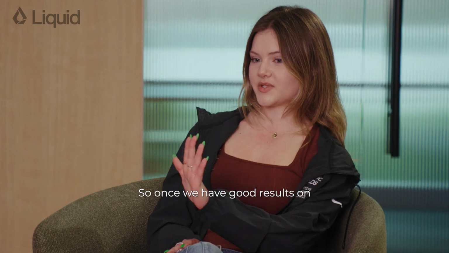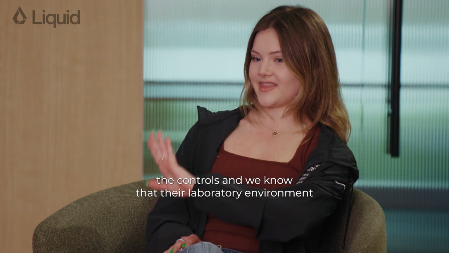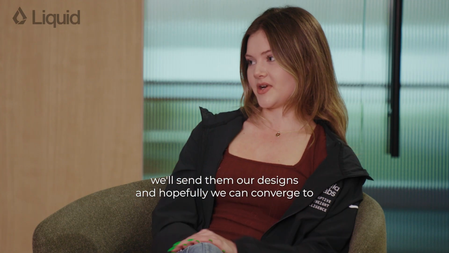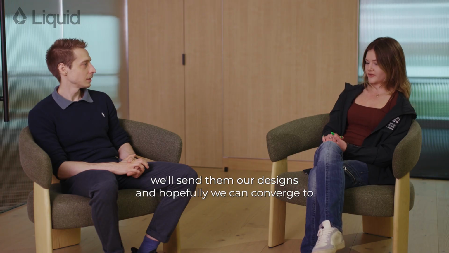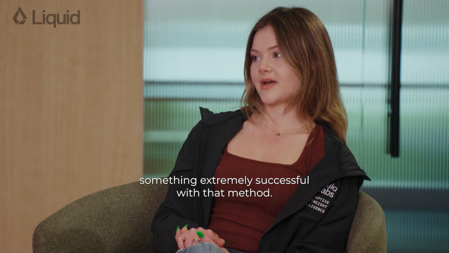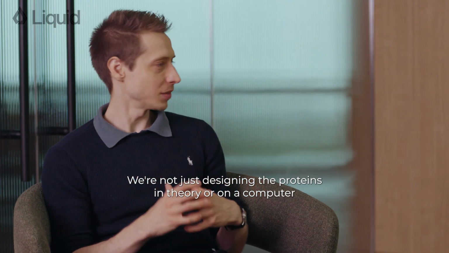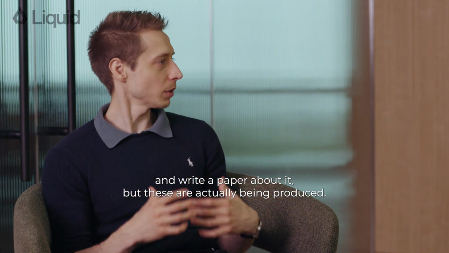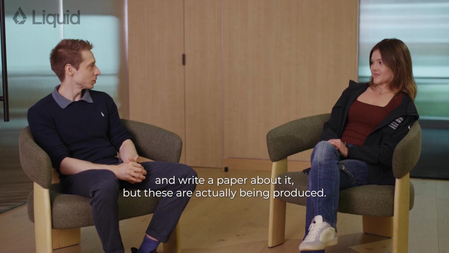Once we have good results on the controls and we know that their laboratory environment works for the types of enzymes we're trying to design, we'll send them our designs, and hopefully we can converge to something extremely successful with that method. We're not just designing the proteins in theory or on a computer and writing a paper about it, but these are actually being produced.